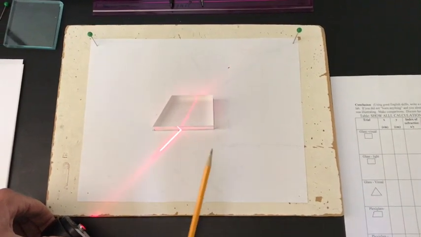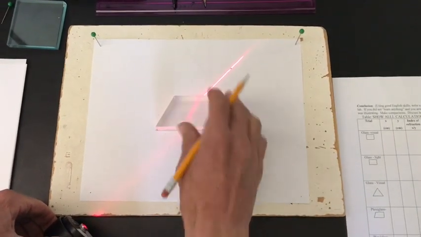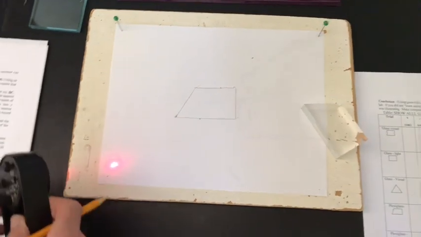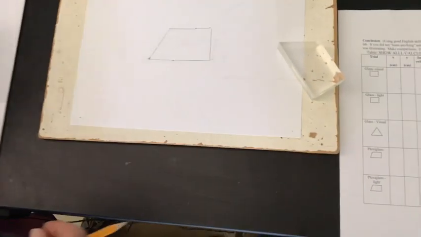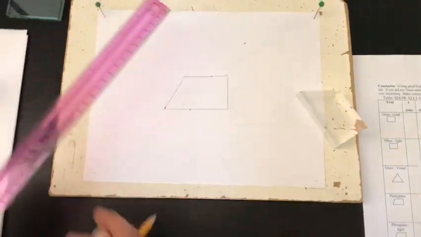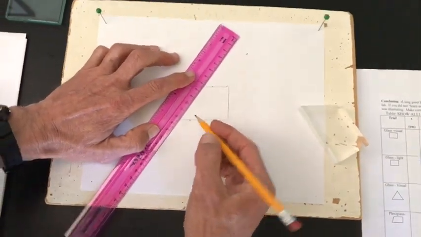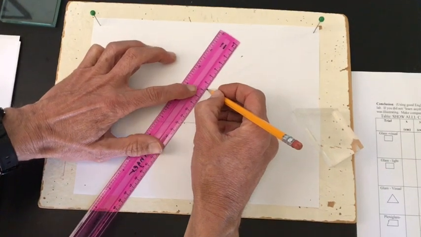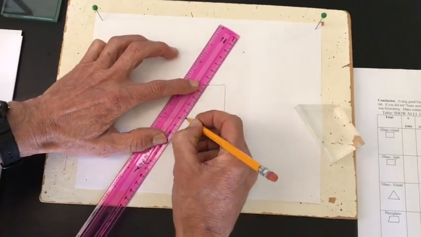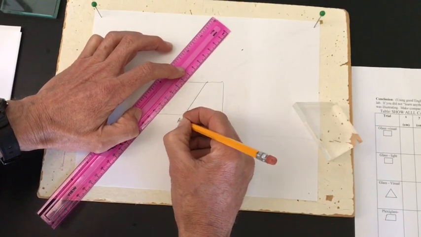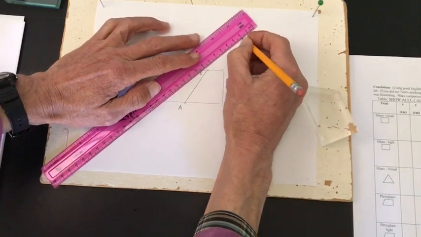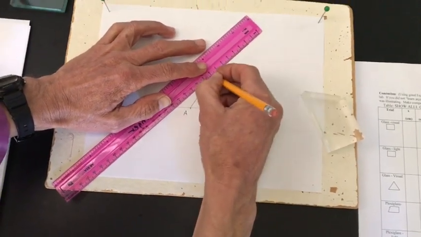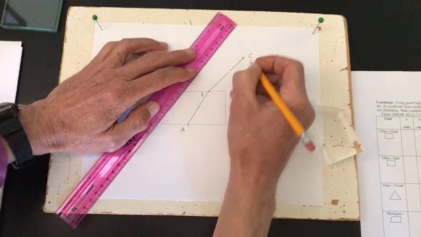Once we've got our glass drawn or marks made, we're going to take the glass away, turn off the laser, and start the drawing part of our lab. We're going to draw a line from where it enters to where it exits. This is point A, this is point B, and then we go up here to where it came out, and that's going to be point C.